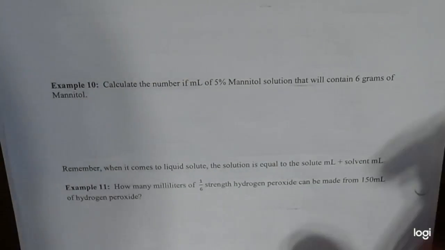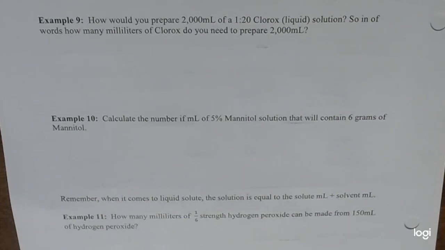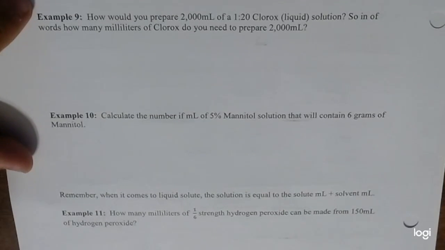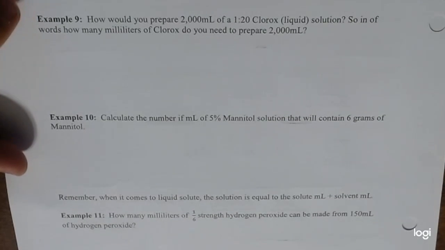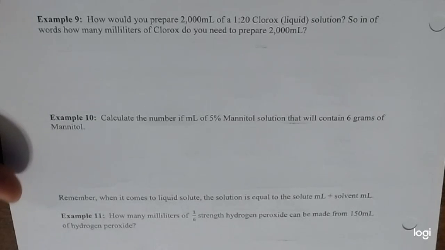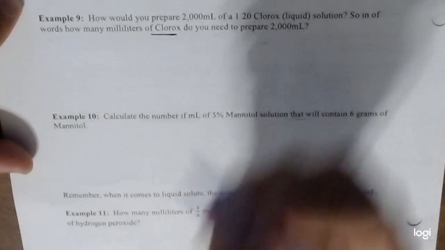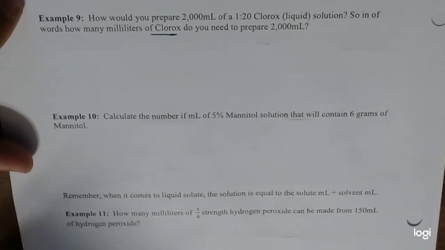Number 9 back here. Okay? So how would you prepare 200 milliliters of 1 to 20 Clorox liquid solution? Okay, so again, this is how your homework is going to be asked. That's all they're going to ask you. So I'll read it again. How would you prepare 200 milliliters of 1 to 20 Clorox liquid solution? Okay. So basically what they're asking is, in other words, how many milliliters of Clorox do you need to prepare 200 milliliters of solution?